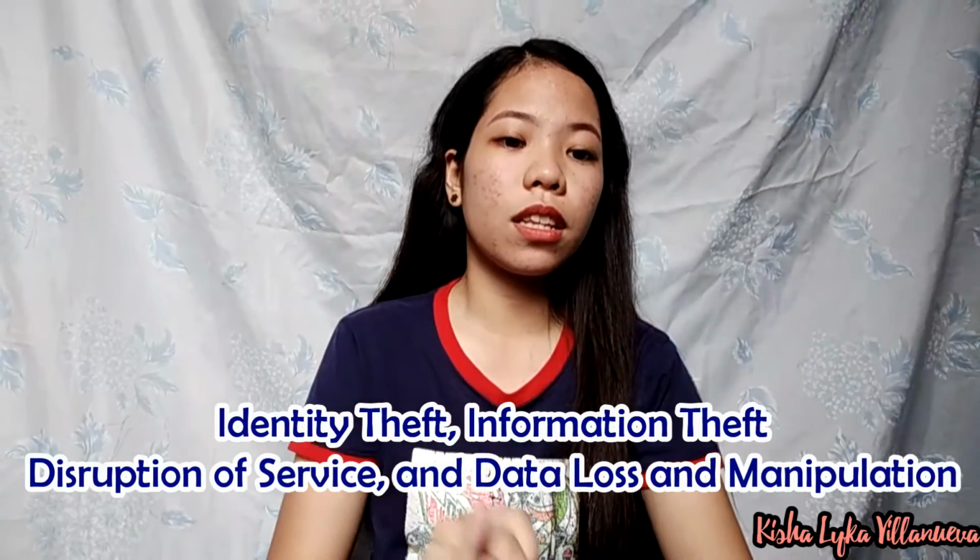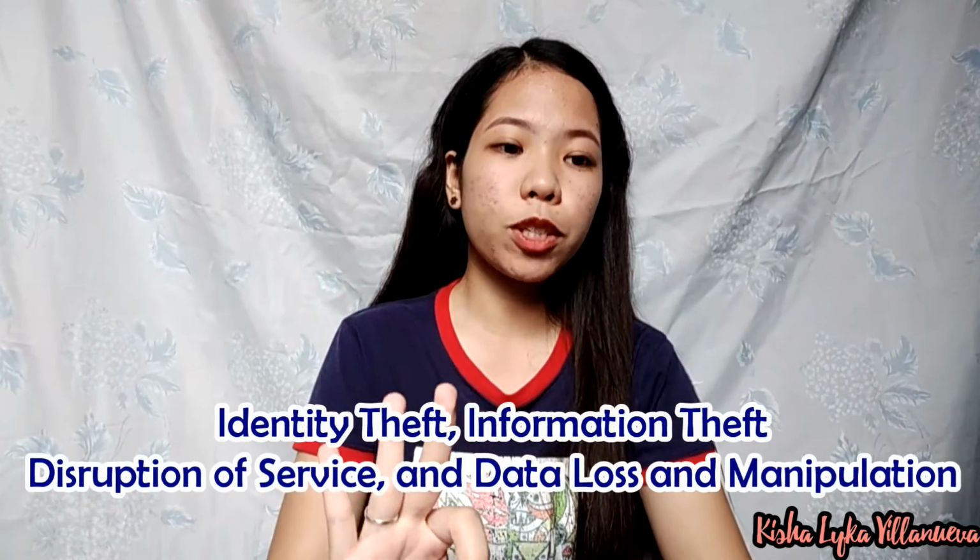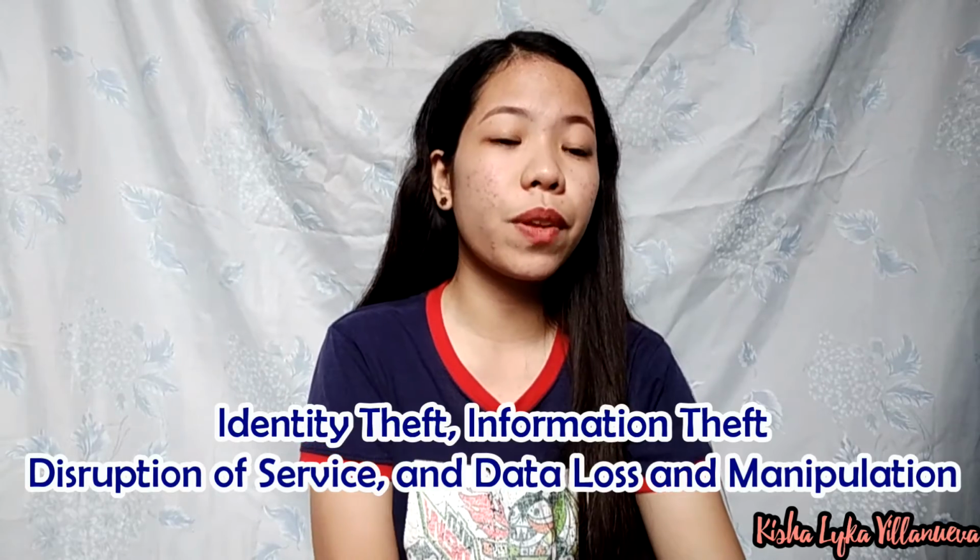Intruders can gain access to a network through software vulnerabilities, hardware attacks, or through guessing someone's username and password. Intruders who gain access by modifying software or exploiting software vulnerabilities are often called hackers. After the hacker gains access to the network, there are 4 types of threats that may arise. It may be identity theft, information theft, disruption of service, and data loss and manipulation.